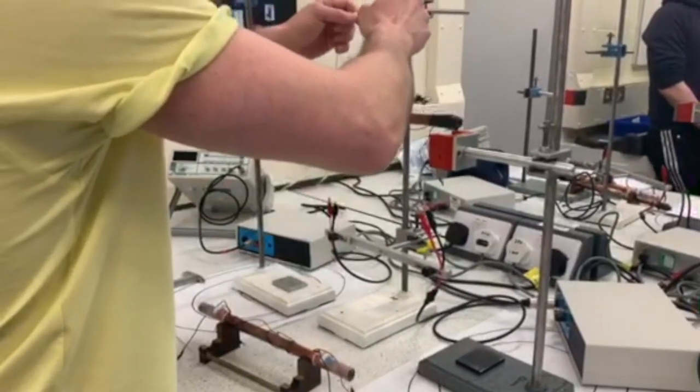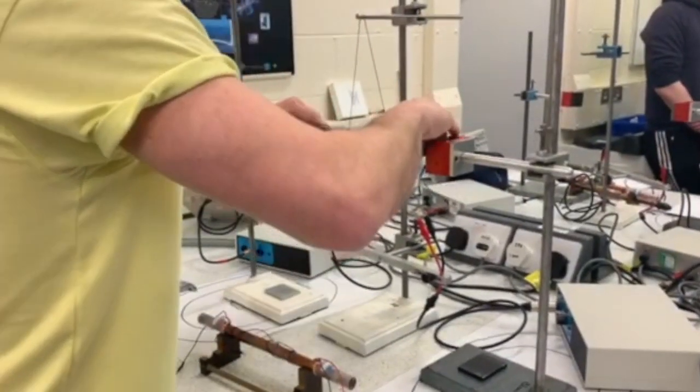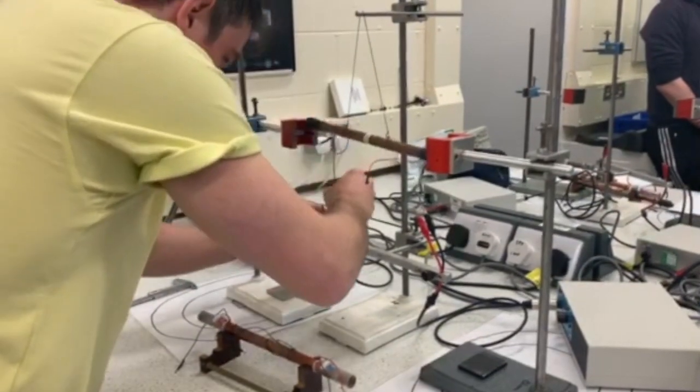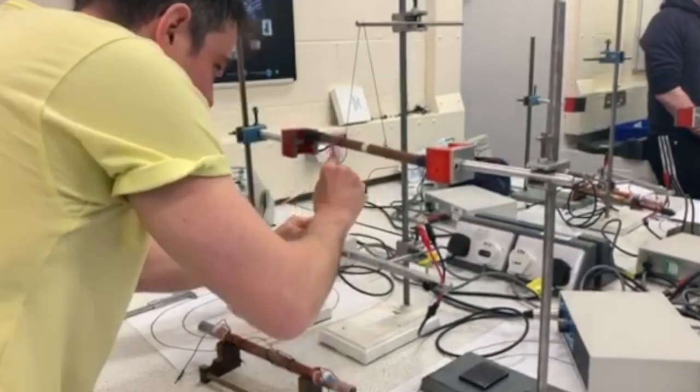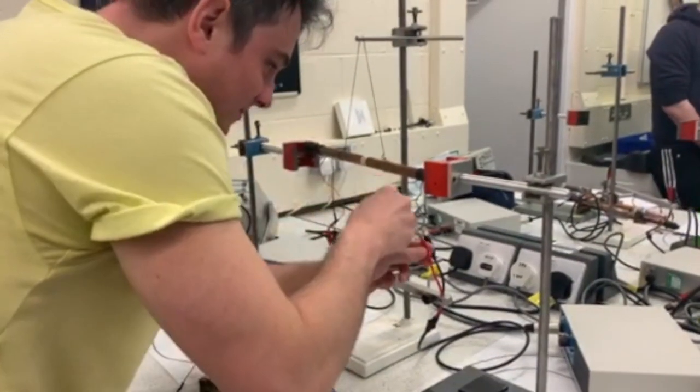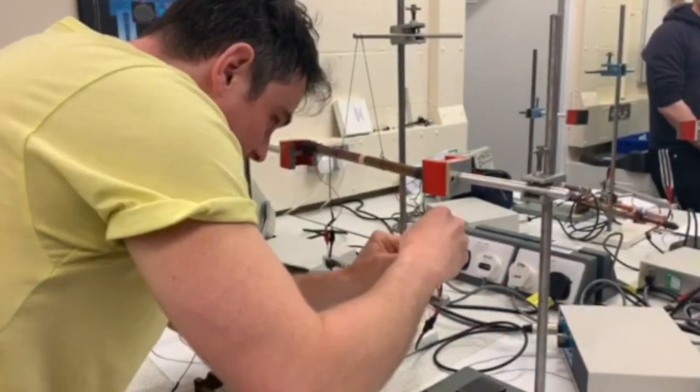So the first thing you want to do is pick up the bar and hang it so that it hangs freely between the jaws of the magnets. Attach the clips to the solder lugs, ensuring the colours match. Make sure the wires are not touching the copper bar.